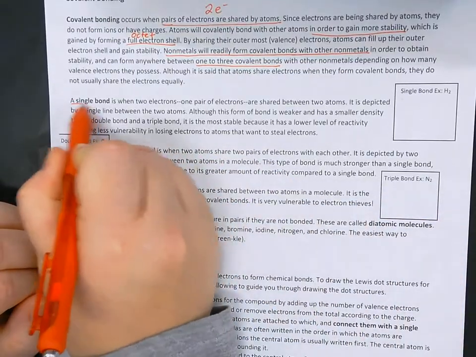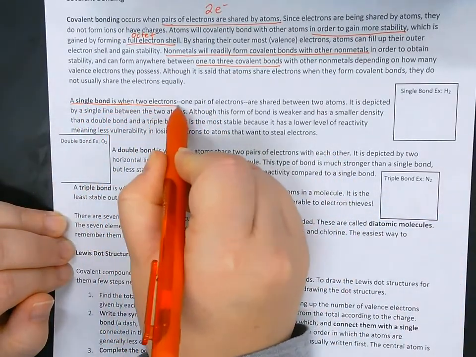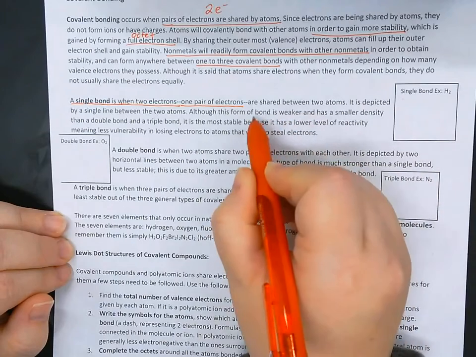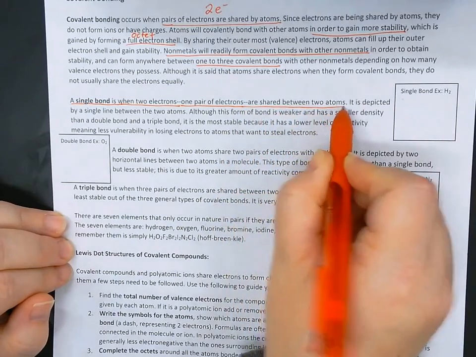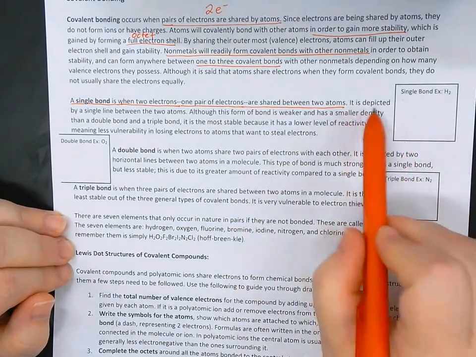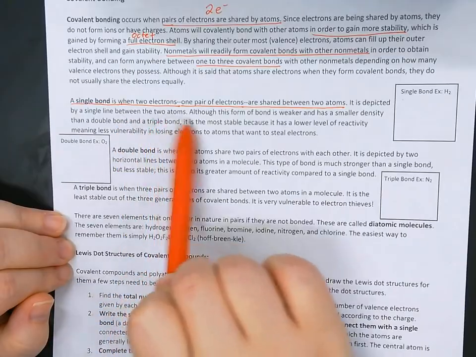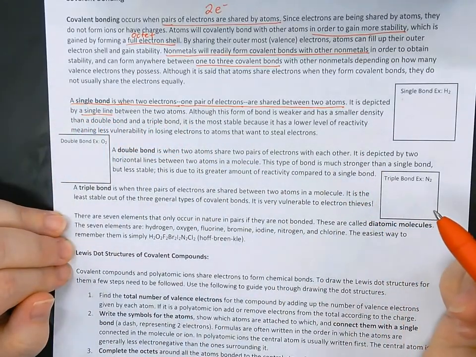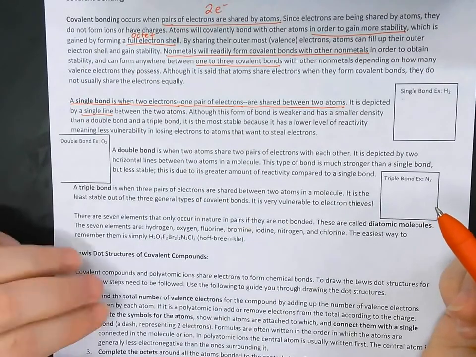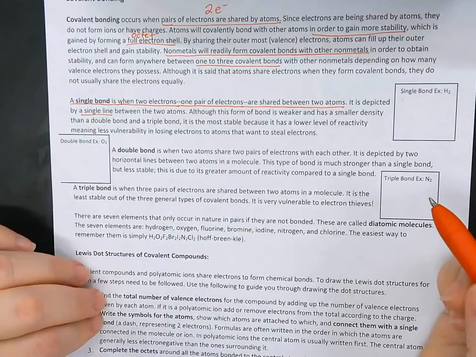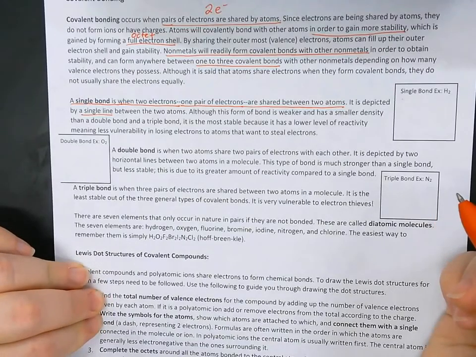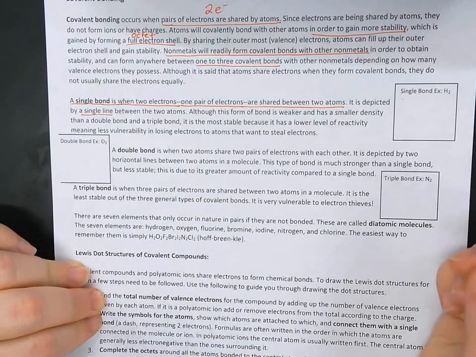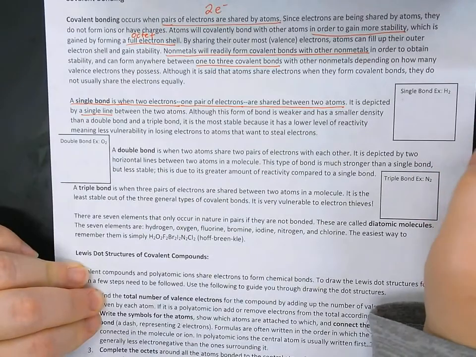A single bond is when 2 electrons or one pair of electrons are shared between 2 atoms. Okay? It is depicted by a single line between 2 atoms. Although this form of bond is weaker and has smaller density than a double bond and a triple bond, which we'll look at soon, it is the most stable because it has lower level of reactivity, meaning less vulnerability in losing electrons to atoms who want to steal them.